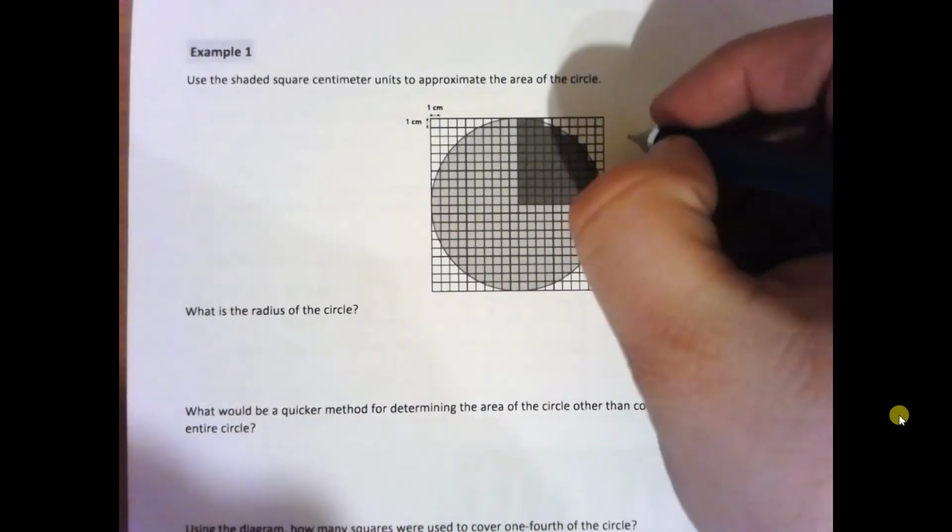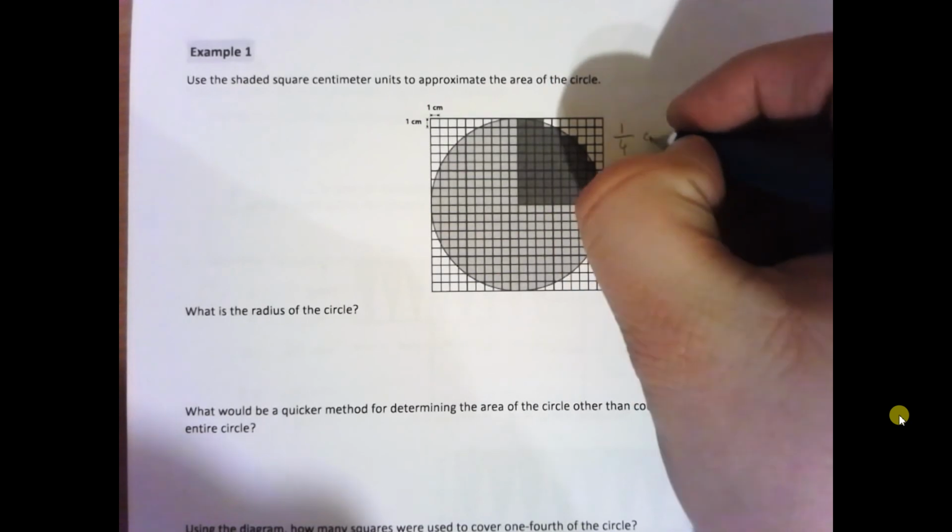So 1/4 of the circle is 79 square units.